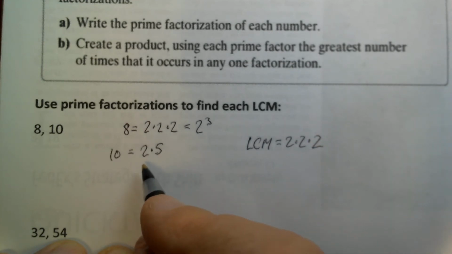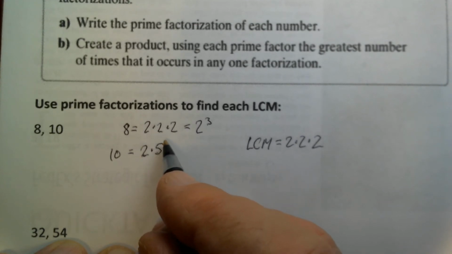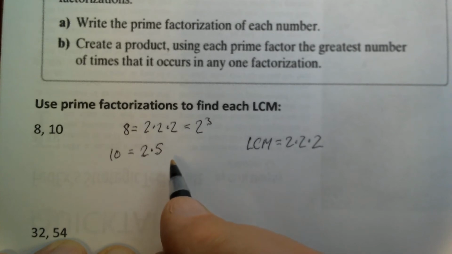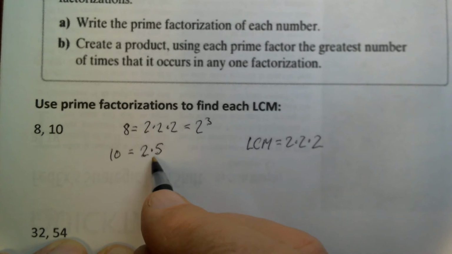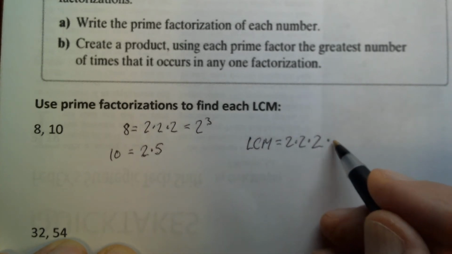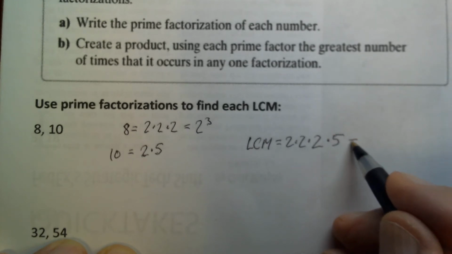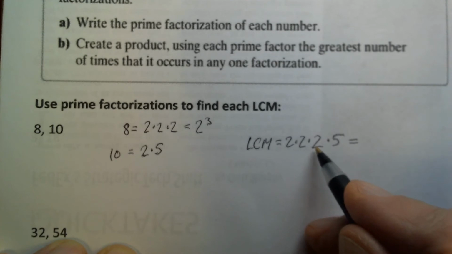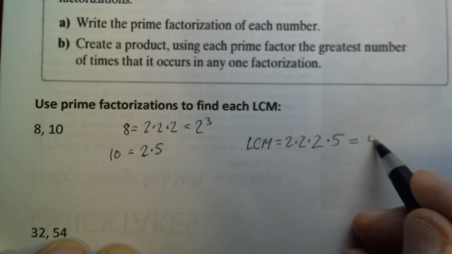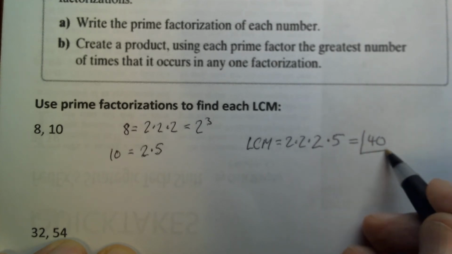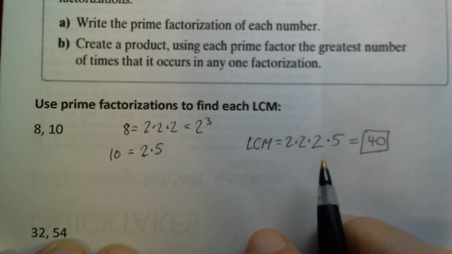And now this factor 2 already occurs 1 time, so we don't count that one again, because the greatest number of times 2 occurs is 3 times. But then there's a factor of 5. Well, that only occurs 1 time. That's the greatest number of times 5 occurs as a factor. So this will be our LCM, and 2 times 2 times 2 is 8, times 5 is 40. So therefore the LCM for these two numbers is 40.